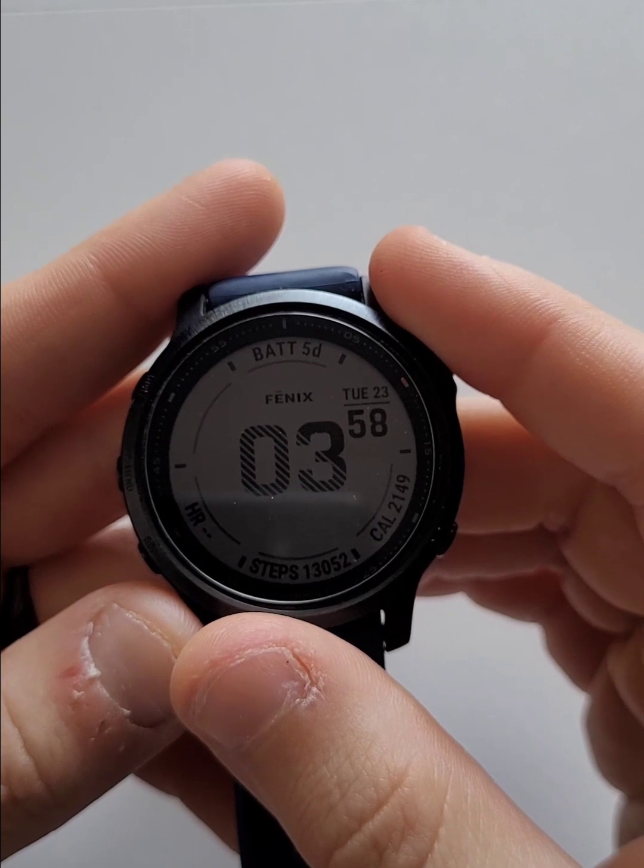The reason we're going to set these up is it does give you the best information and also lets me set up the right information for you so that you can get the best results possible. So let's look at setting up these data screens.